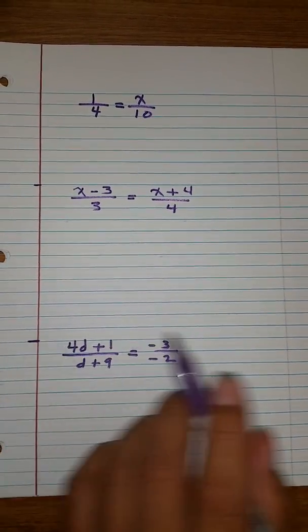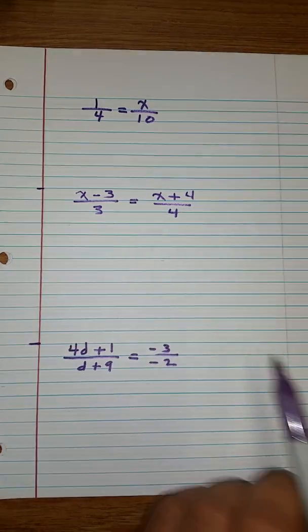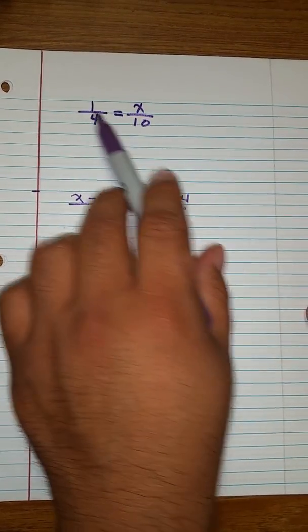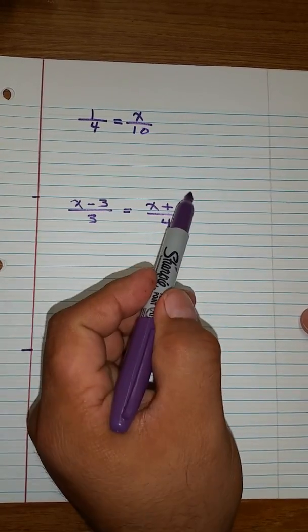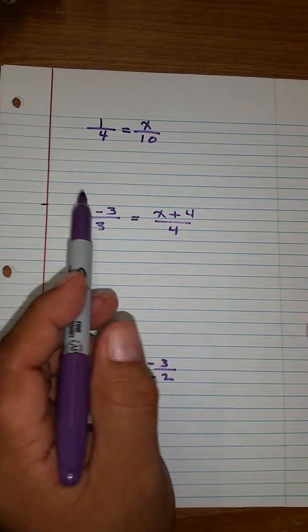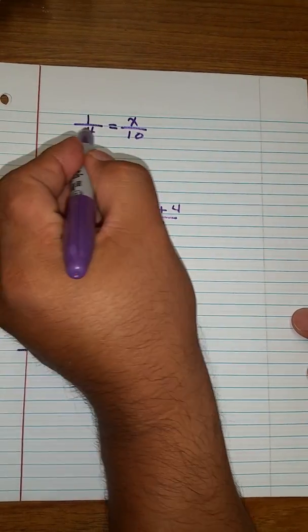All right, guys, we're gonna go ahead and cover solving equations when they're in the form of a proportion. You guys should recognize that when you have a fraction equal to a fraction, it's a proportion, and the way you're gonna solve it is just the way you learned in 8th grade. You're gonna go ahead and do the cross multiplication. So I'm gonna do the cross product.